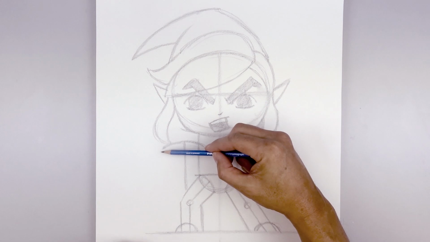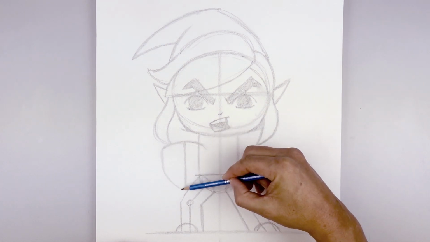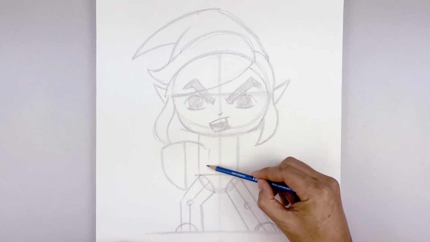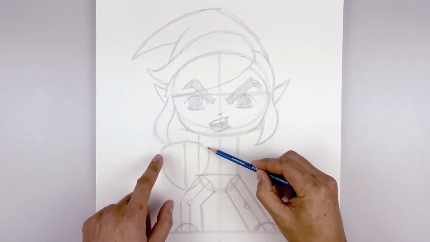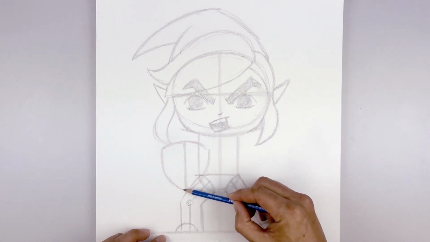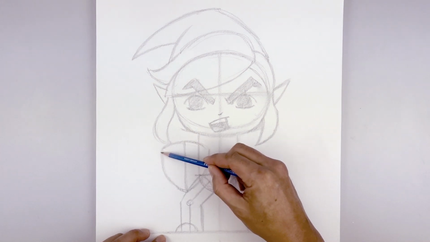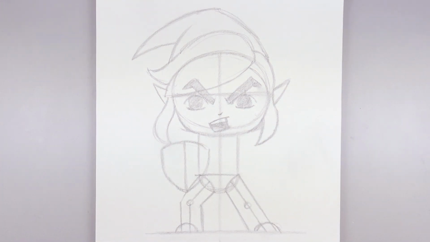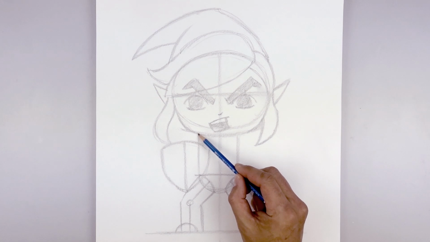Let's go back to the outside. We're going to curve down and then in towards that center bottom point. It's okay if we cross over the leg and the body. And then we're going to draw the outside of the arm. Starting from the top of the body, we're going to curve out and down in behind the shield.